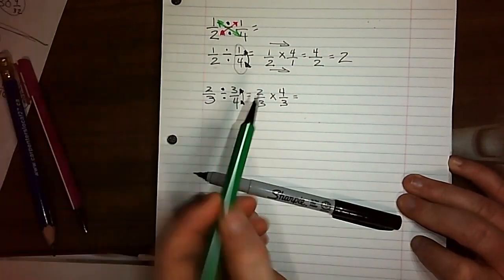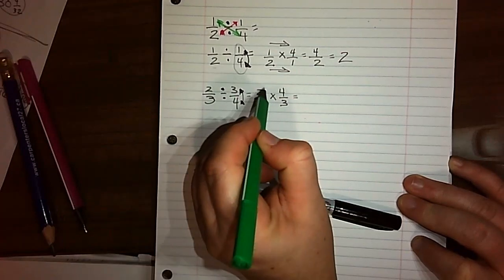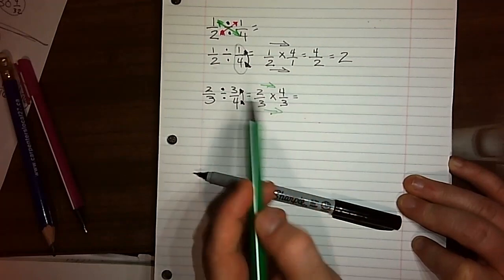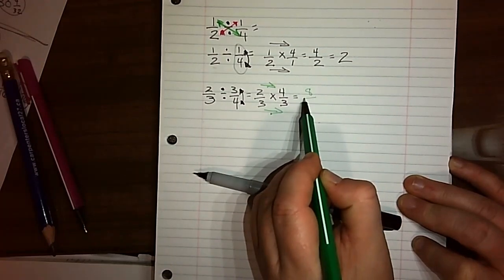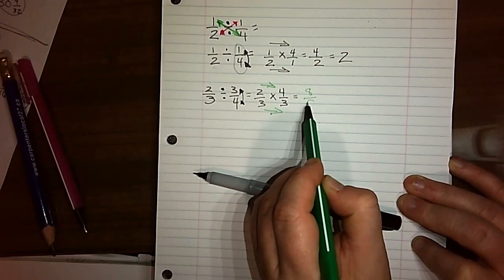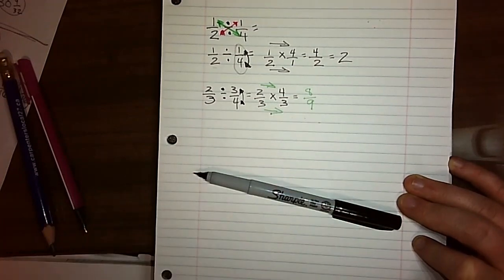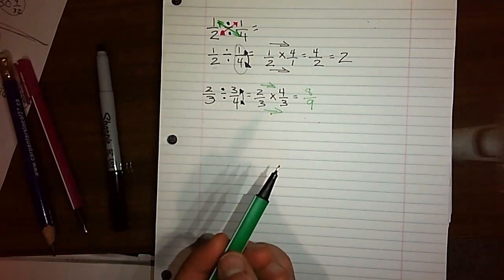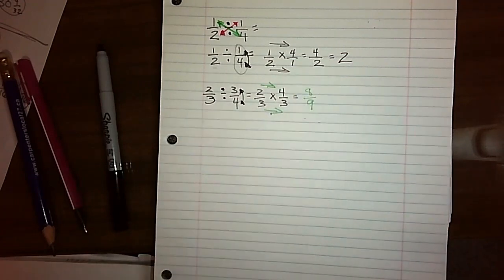And now we just treat these again: these ones together and these ones together. 2 times 4, 8. 3 times 3, 9. Not an improper fraction, but can we get that lower? No, that's as low as that one goes.